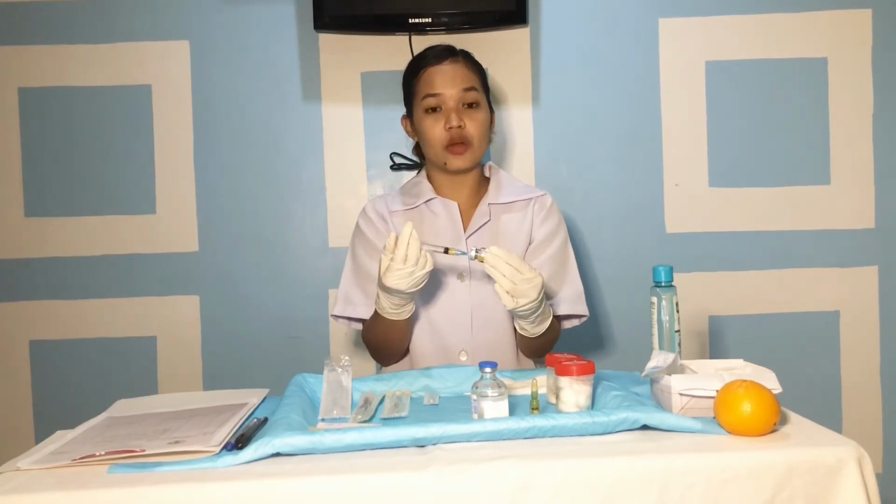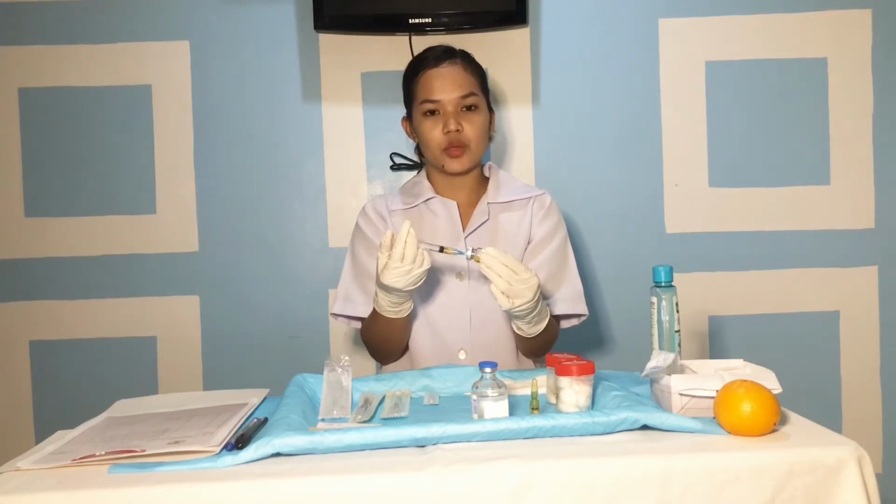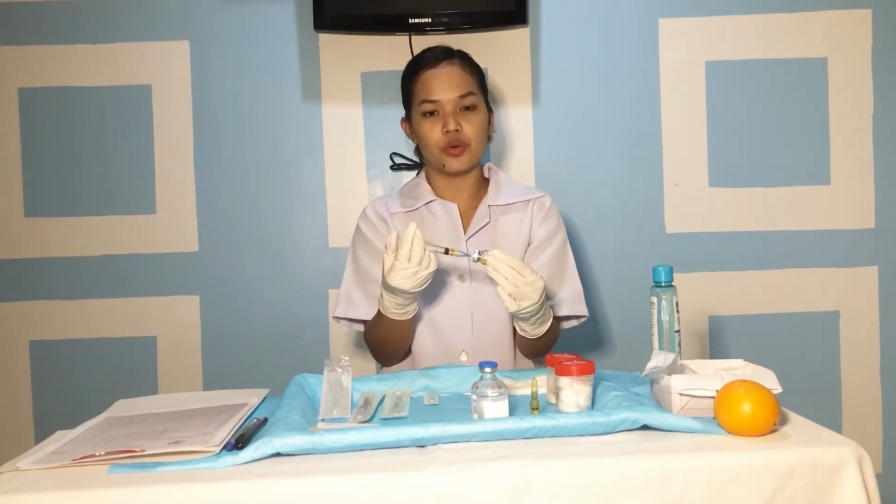Next, allow the air pressure from the vial to fill the syringe gradually with medication. If necessary, pull back slightly on the plunger to obtain the correct amount of solution. Positive pressure within the vial forces fluid into the syringe.